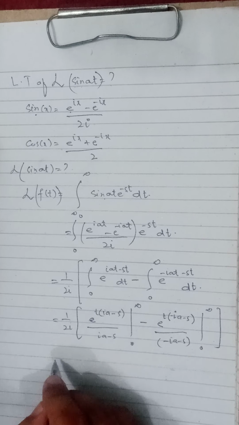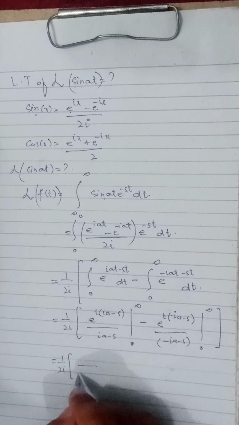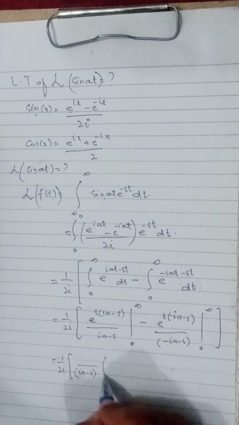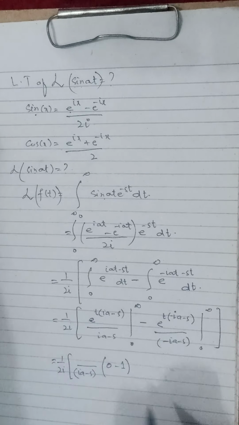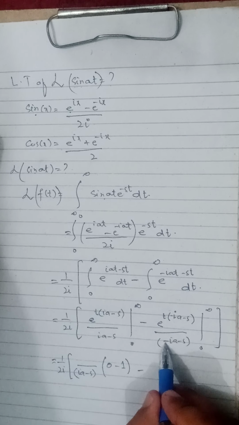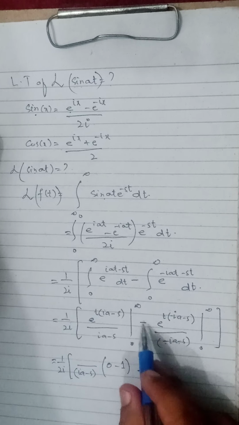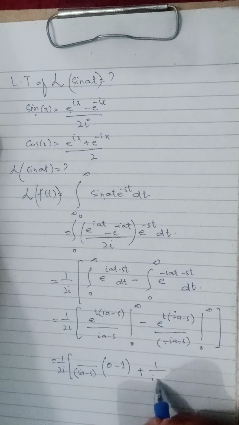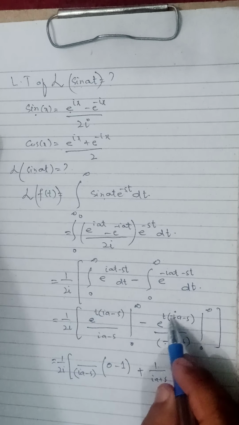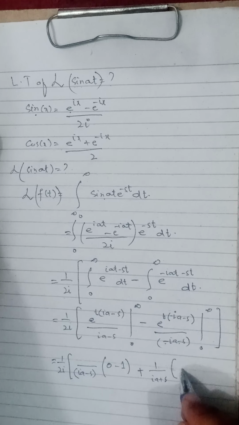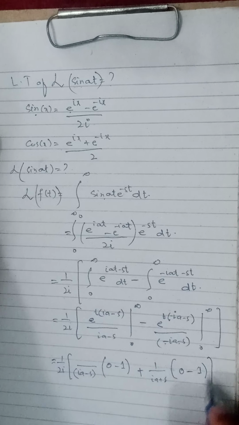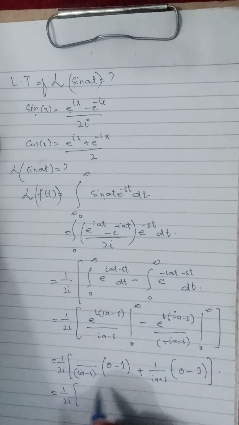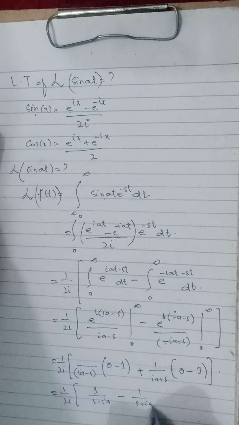So if I apply the upper and lower limit, then it will be 1 over 2 iota, and this is iota a minus s, and applying the limits, it will be 0 minus 1, since e power negative infinity equals 0 and e power 0 equals 1. If I take the minus common from this denominator, the minus will cancel out with this one, so it will be plus, so it will be iota a plus s, and substituting infinity gives 0, and e power 0 equals 1, so it will be minus 1. So 1 over 2 iota, and it will be 1 over s minus iota a minus 1 over s plus iota a.